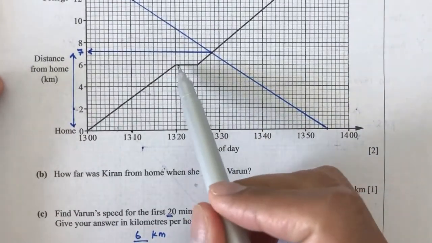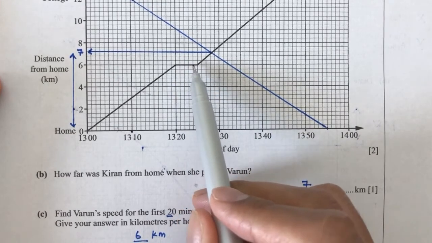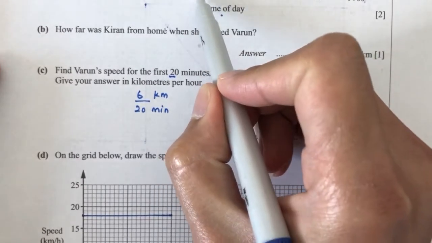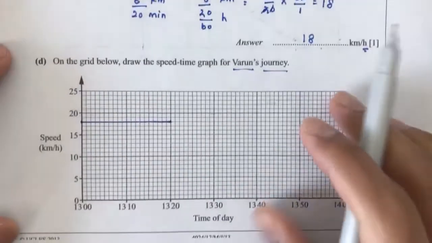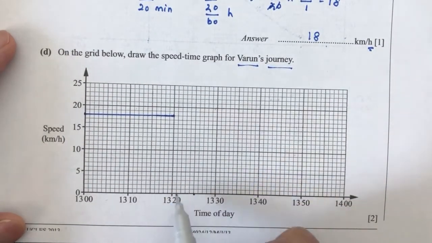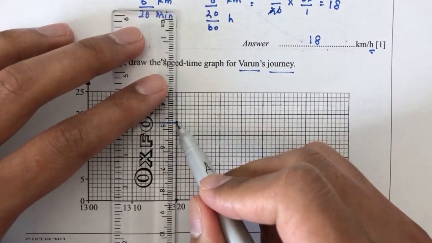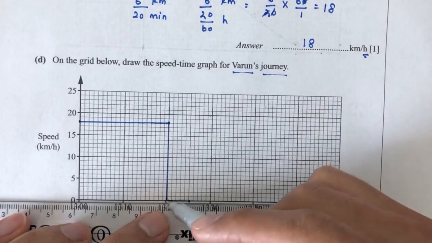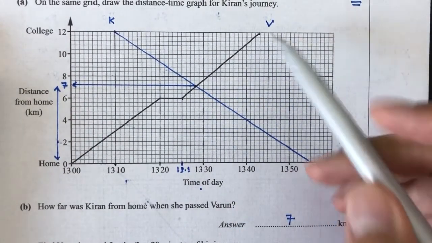And then what happened? We can see that from here to here, he stopped. So the gradient is 0, which means the speed is 0. That was 1:25, right? So the time it took him here, it will be 0. So that's the other part of the journey. So the speed is 0. And for the last part, we can see that it goes from here to here. So what is this time?